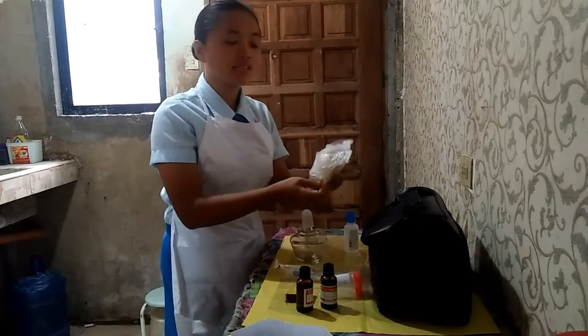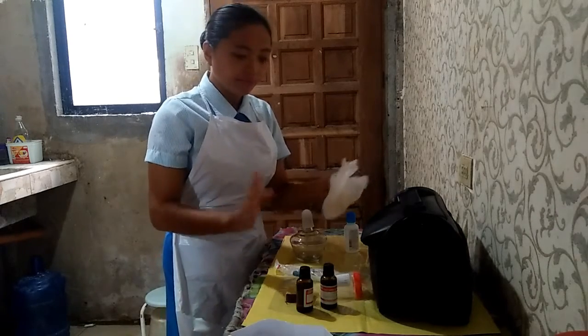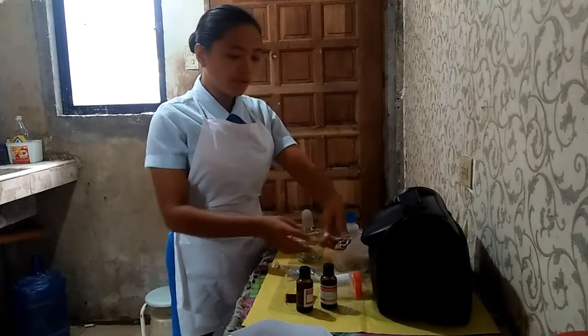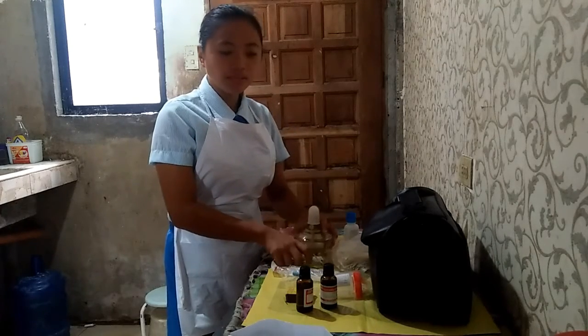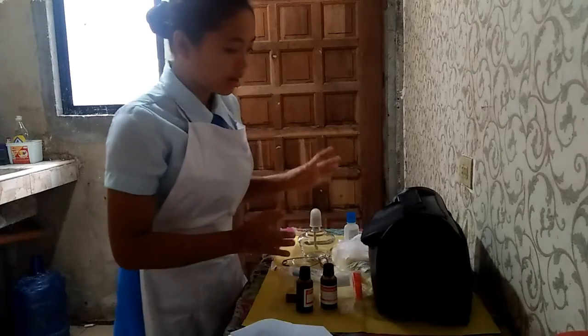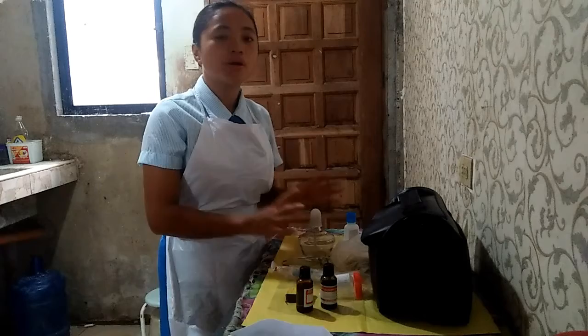So I'm going to wash all these things and discard the gloves, the things that cannot be recycled. So I'm going to clean this one and alcoholize it, wipe it with a tissue, and then put it in a Lysol or anything that would clean the equipment.